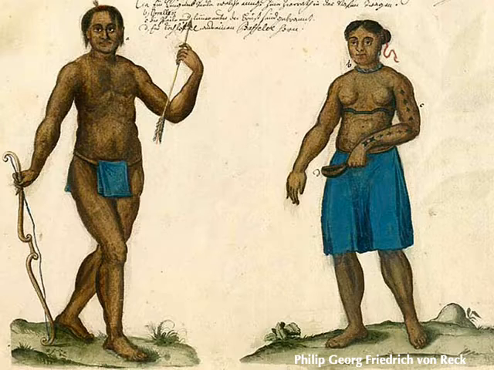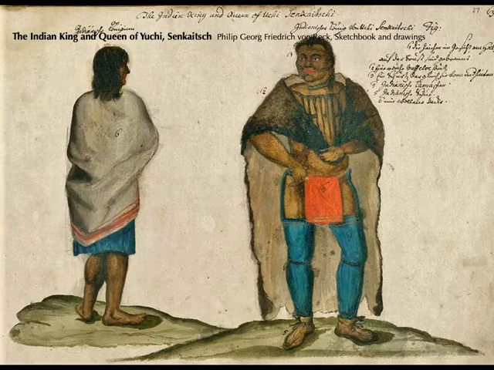Now, again, we have a series of images. These were generated by European artists, but we can look across them to identify certain patterns of dress and embodiment in these southeastern woodland tribal groups. This is a couple of Yucci Indians, and this is the Indian queen and king of Yucci.